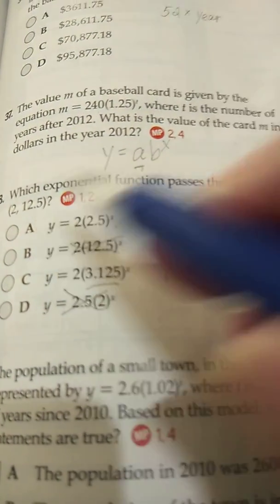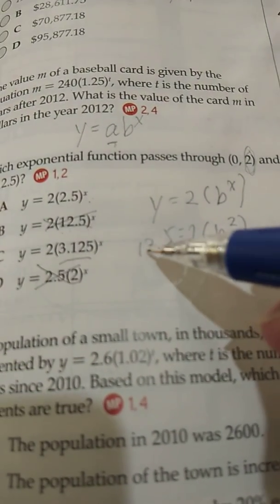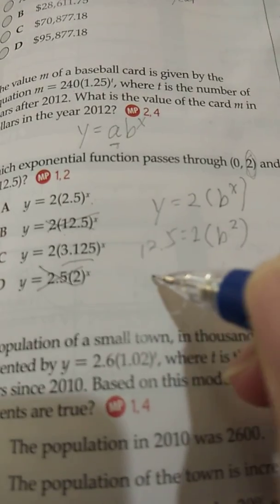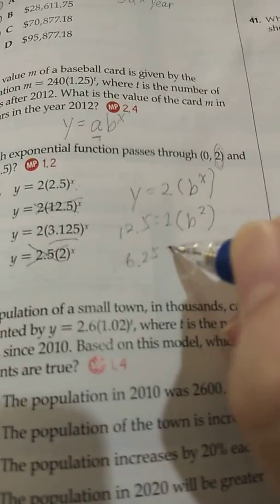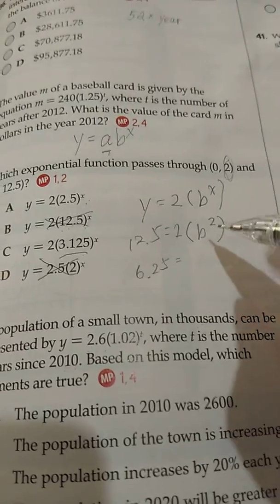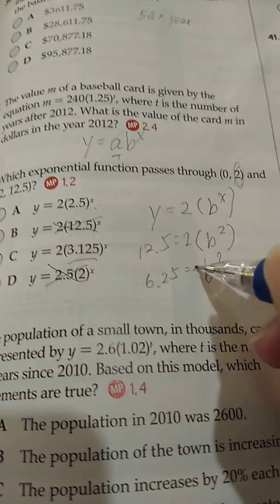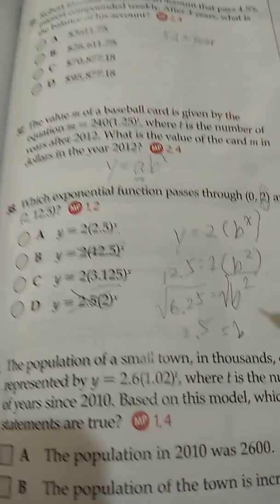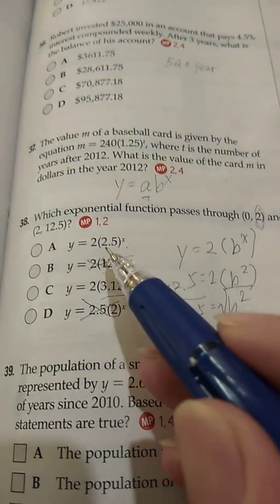This is your x, this is your y. Basically, you divide both sides by 2, you get 6.25 is equal to b squared. Take the square root, b is equal to 2.5. So that solves this question. This is your answer.